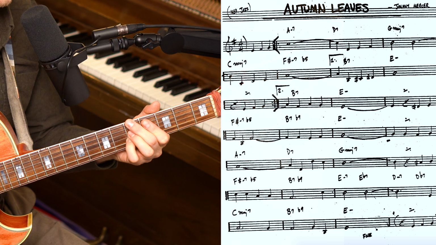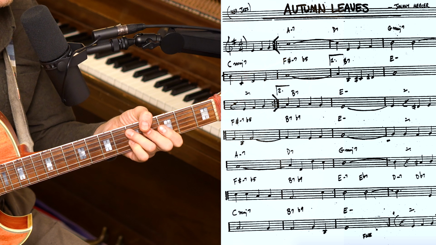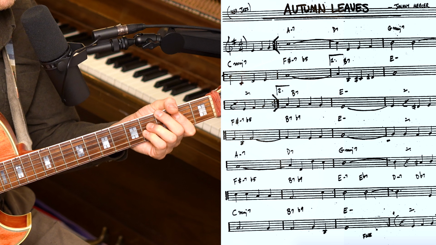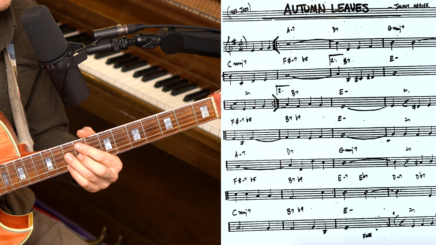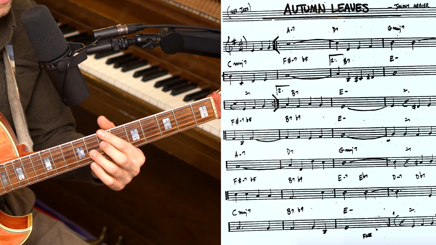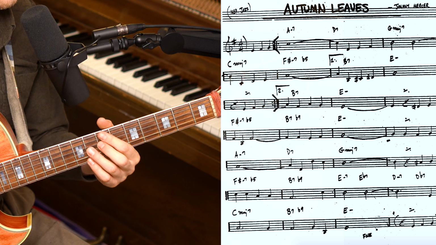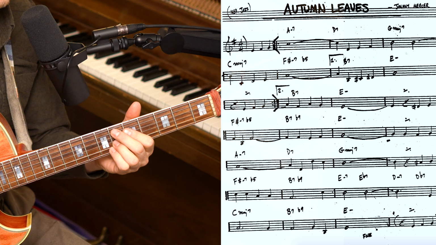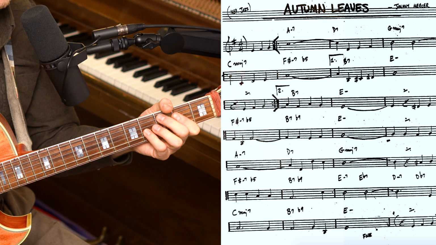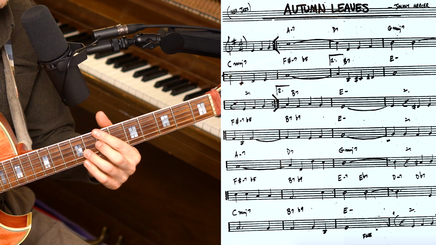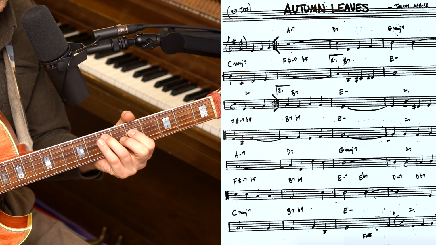Last A: D7, G major 7, C major 7, F sharp half diminished, B7, and then this kind of chromatic thing that is happening right now to the flat 6, and then 2, 5, 1.